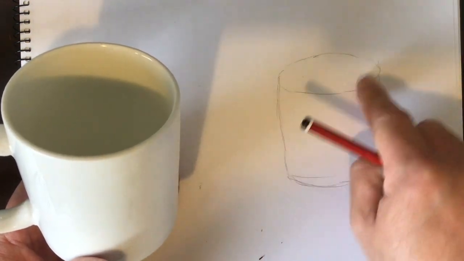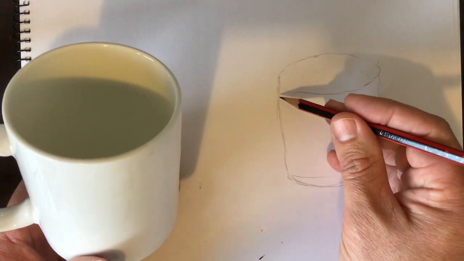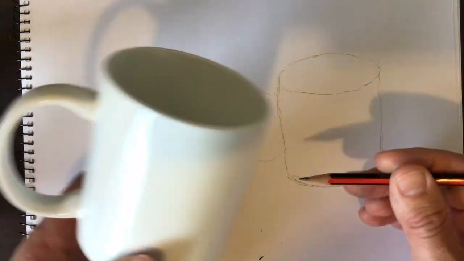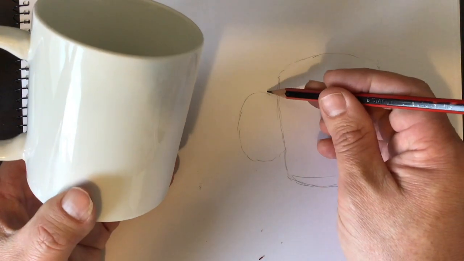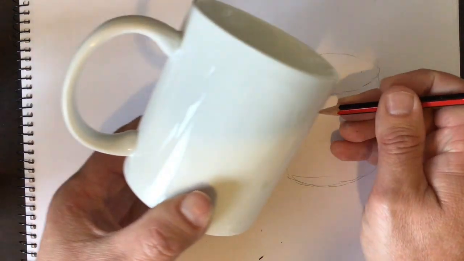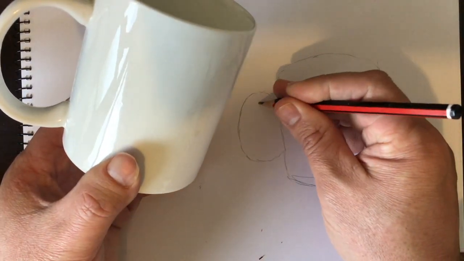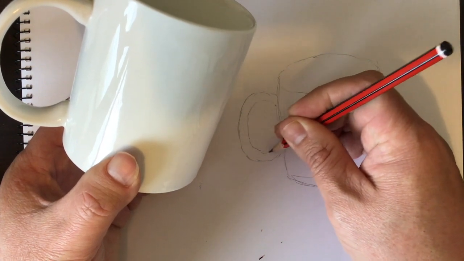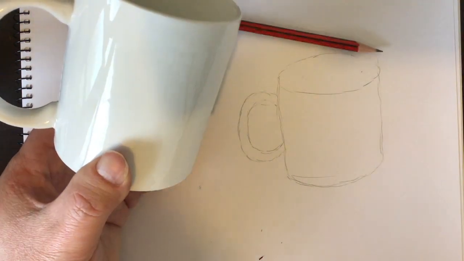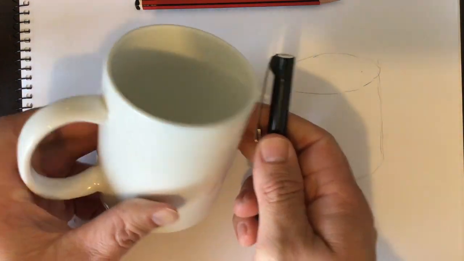Okay, now to have a look at how the handle looks. I want it to be open like that so you can see the top, so you can see if there's something in there or not. And I'm going to draw the handle now. Make sure that when you're drawing, you take a look at the object, try and get the shape of it. So this handle has sort of an ear kind of shape. Okay, now that I've got that, I'm going to go around this mug just lightly with my pen.